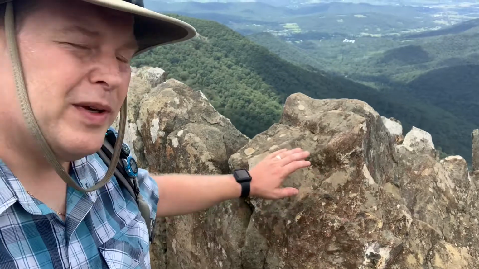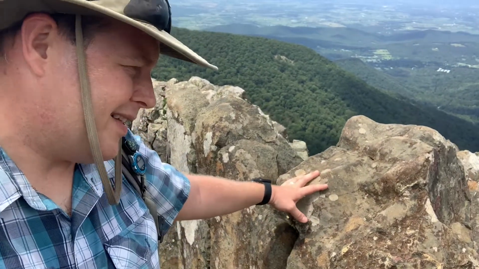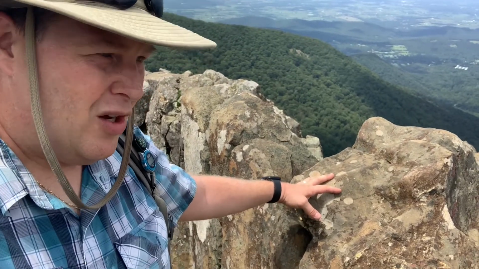Hey everyone, and welcome to the summit of Hawksbill Mountain, the tallest mountain in Shenandoah National Park. You can see for miles. It's awesome up here. But the question I have is, take a look at these rocks, right? This is the second hike that we've been on to the top of a mountain here. And at the top, there's always these rocks that are here. Why do you think the top of mountains are rockier than down the bottom?